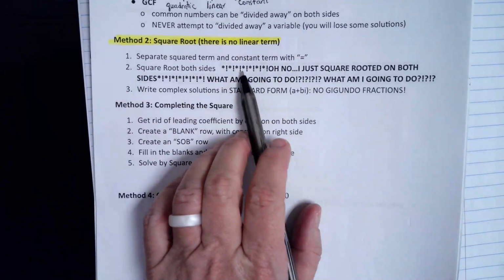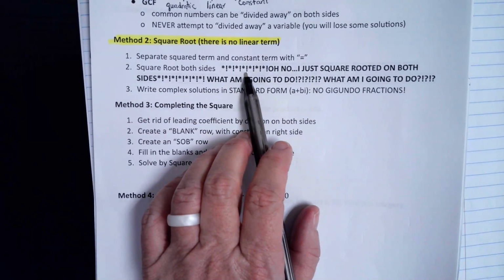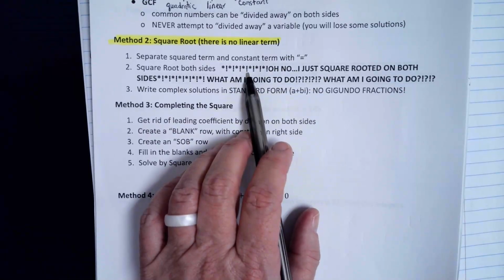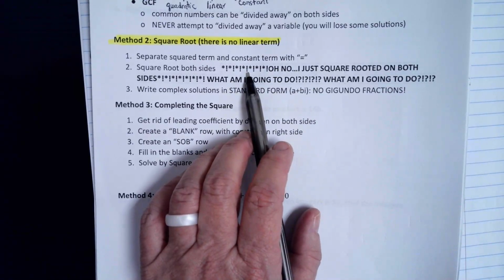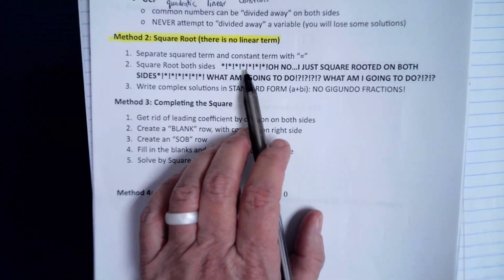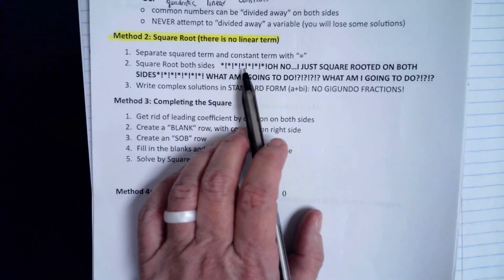Now, here's my warning. And I've done this for years because I have students who don't do it. When I say, let's square root both sides of the equation, I will count to a half of one second, and then if you do not tell me that you have to put a plus minus, remember that from last year? If you don't quickly tell me you need a plus minus, I am going to start beating on the desk and saying very loudly, oh my stars, I just square rooted on both sides. What am I going to do?